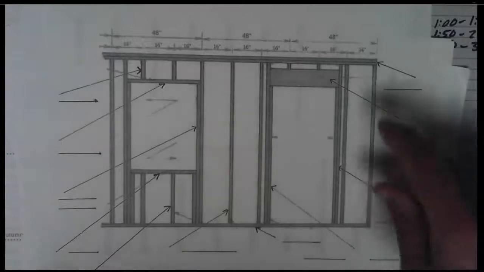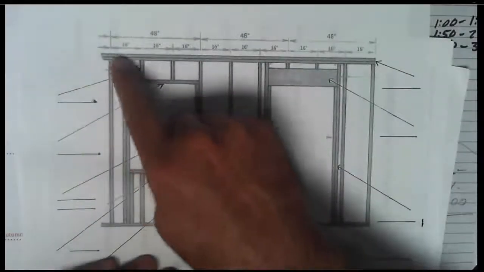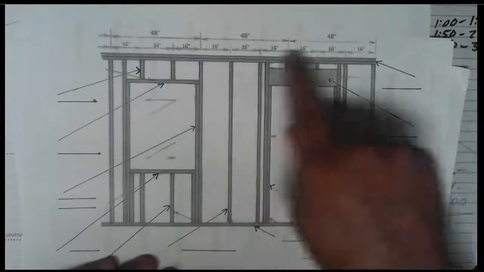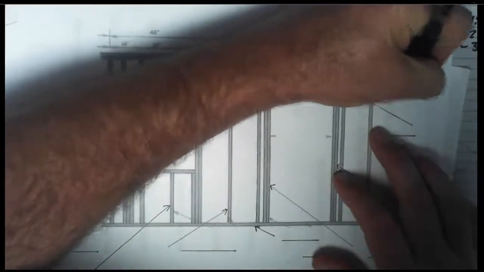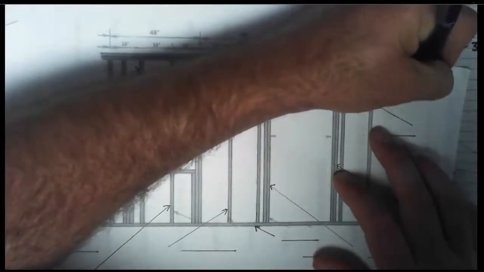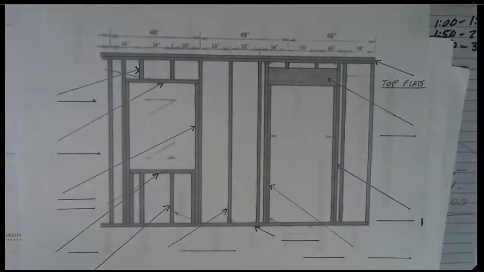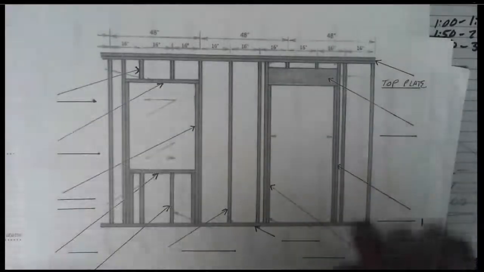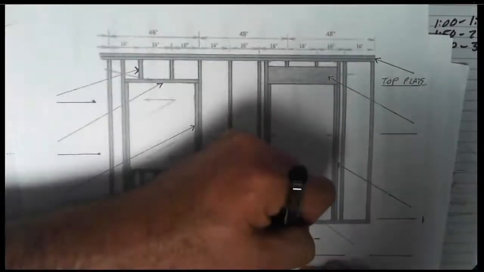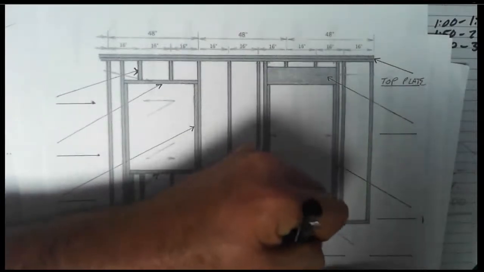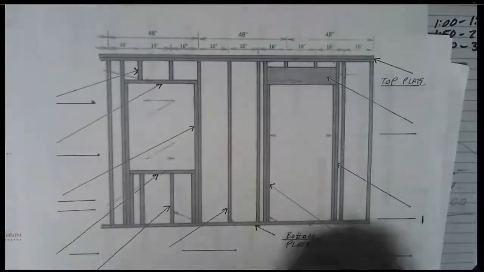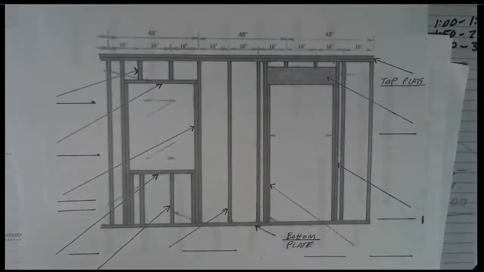The first being a top plate, which is the top section of the wall. It's the top of the wall frame. This one specifically is a double top plate. All right, and then the next one we have is our bottom plate or our sole plate, and that's going to be the bottom part of the wall. So we have those two labeled right there.